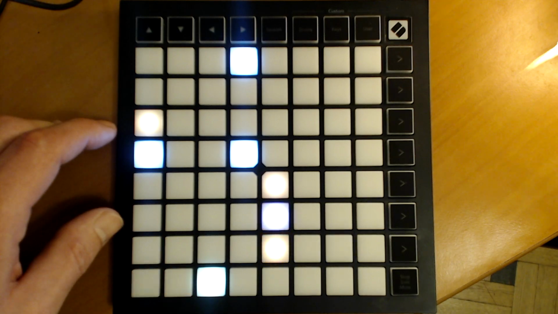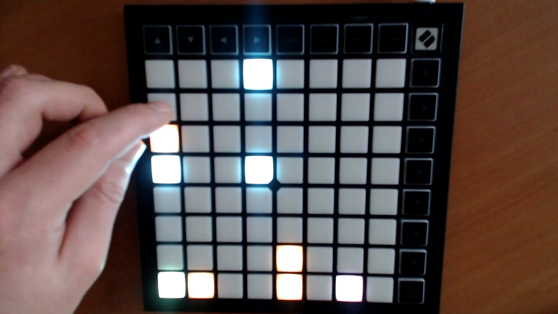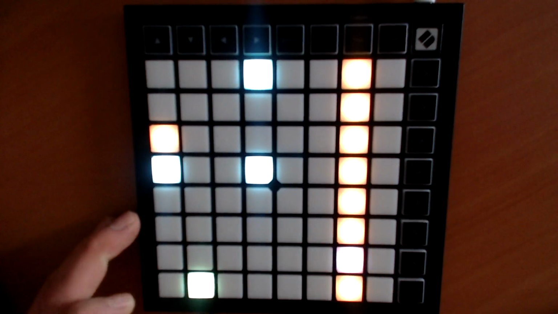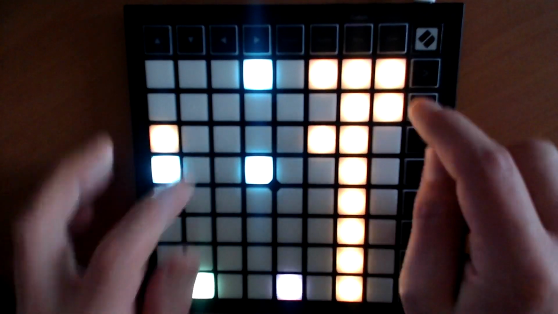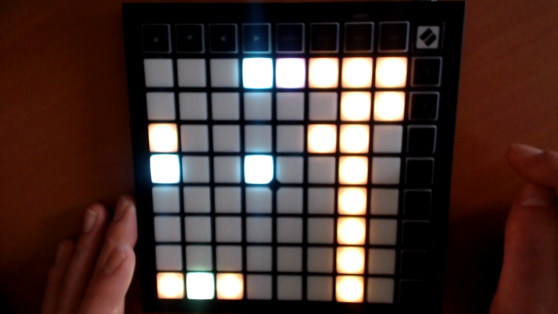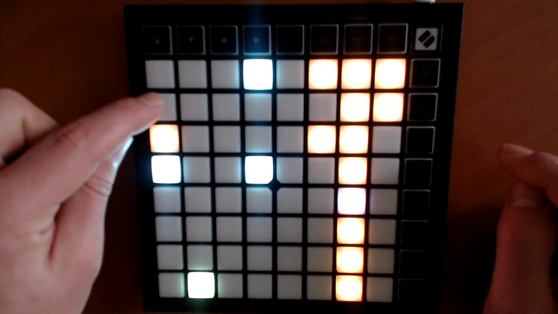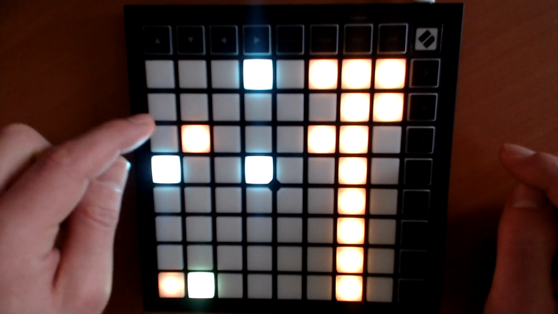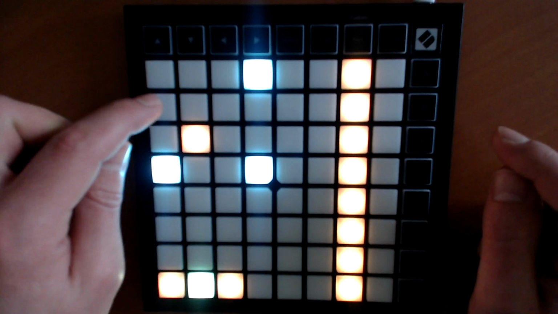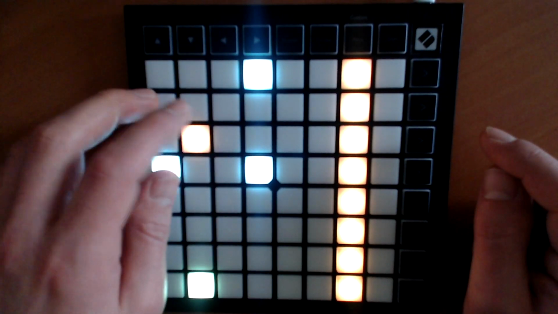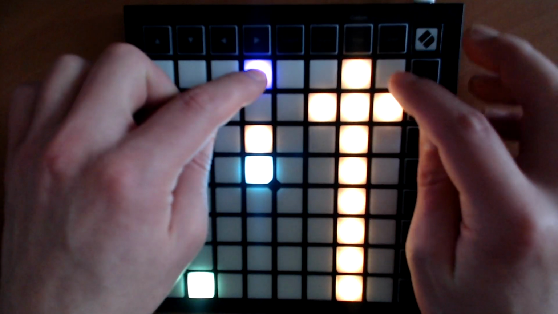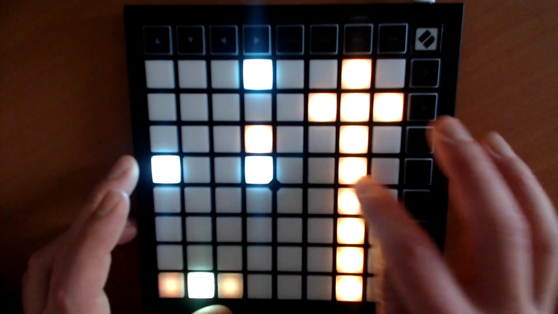But what's new in version 2? We can duplicate the current sequence with a single click, make some changes, and fill up to 4 pages of sequences. That means up to 8 bars.